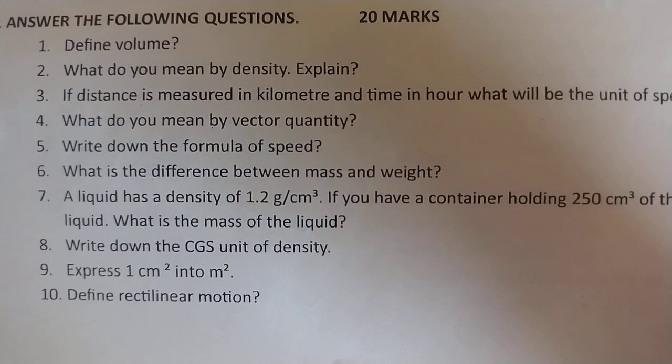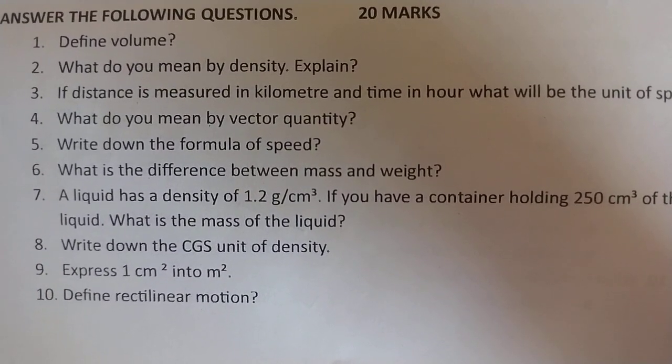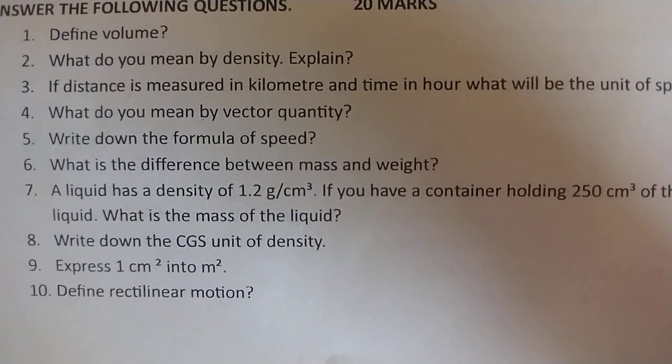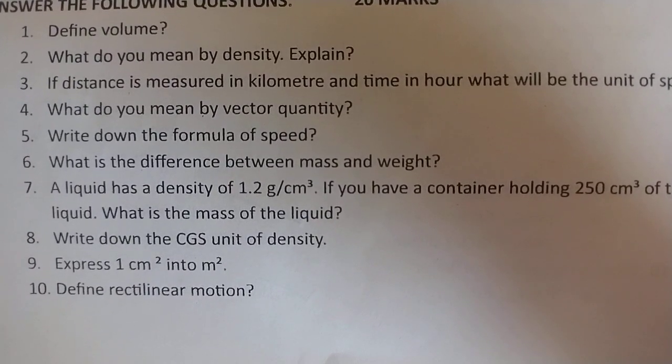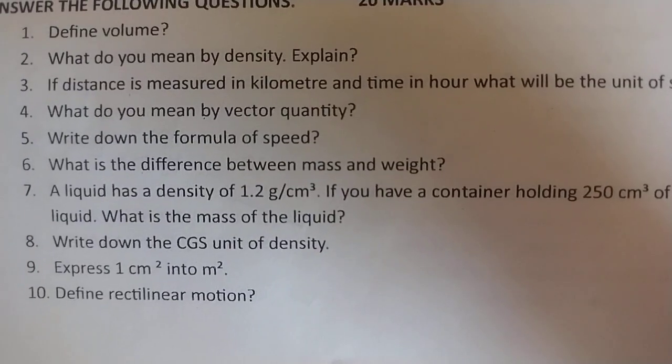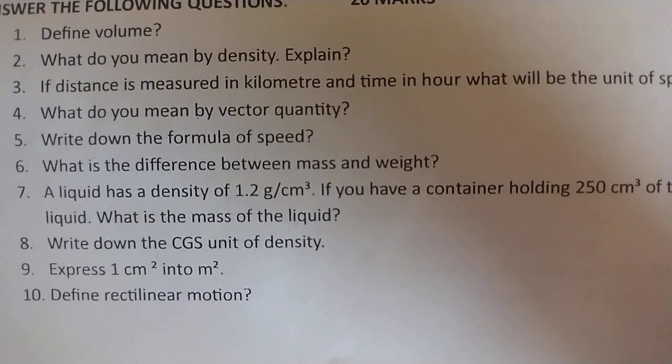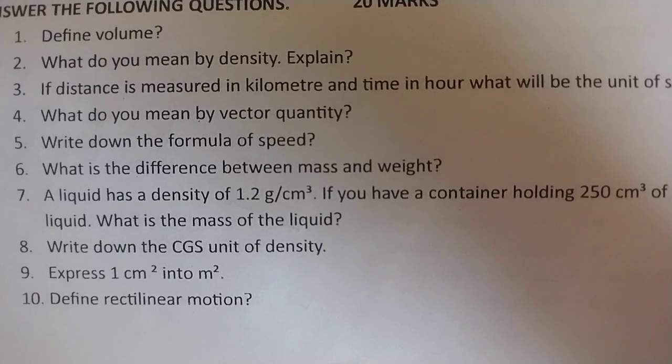We know that in our fill in the blanks, the first fill in the blank was that volume is the space occupied by the substance. So you can write that one also, that is also correct. So volume is the space which is occupied by the substance. So that is your answer number 1.